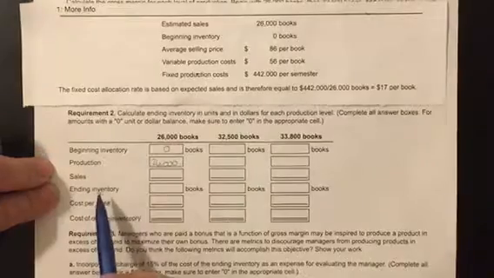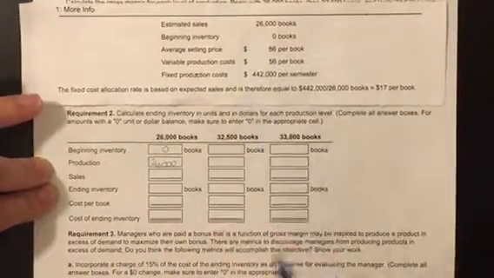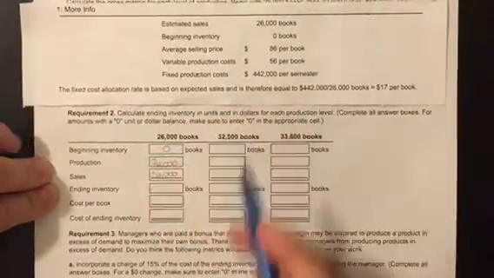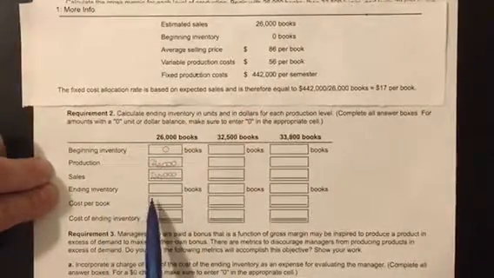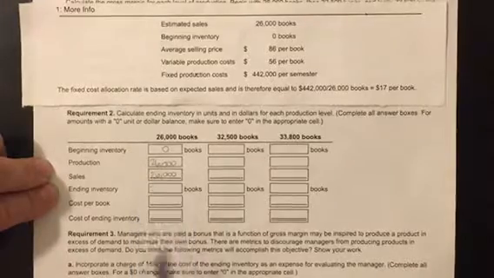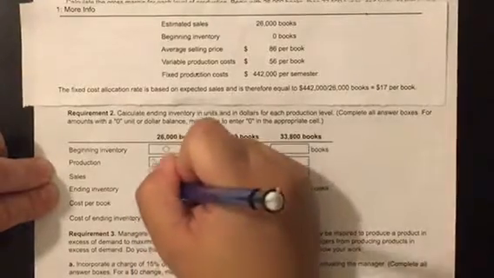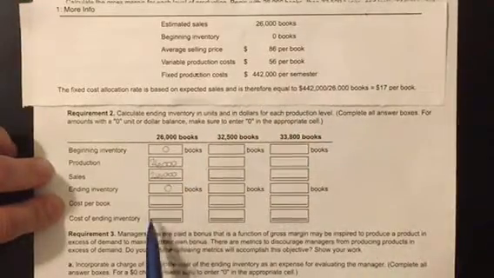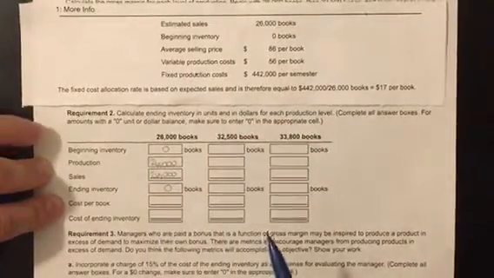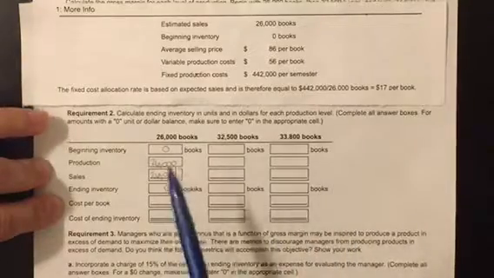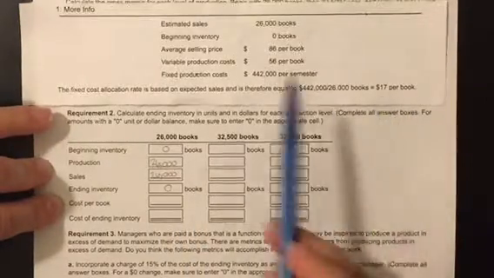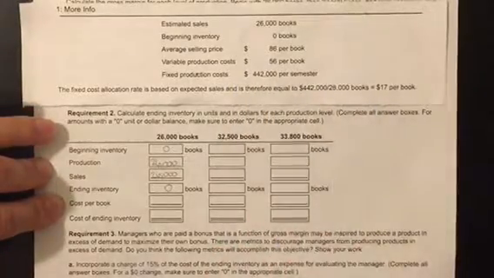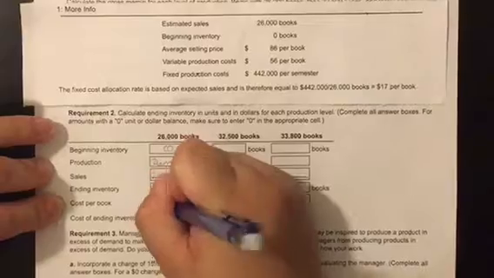And our number of sales is also 26,000 books. So in order to find our ending inventory, we're just going to subtract our production from sales, which is 0. Now, in order to find our cost per book, we're going to add our fixed overhead rate with our variable production costs. So 17 plus $56 per book, that's going to be $73.